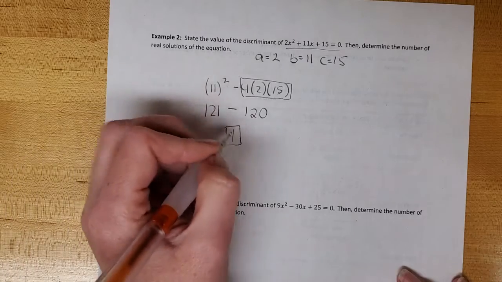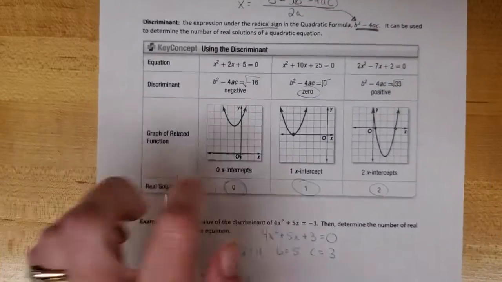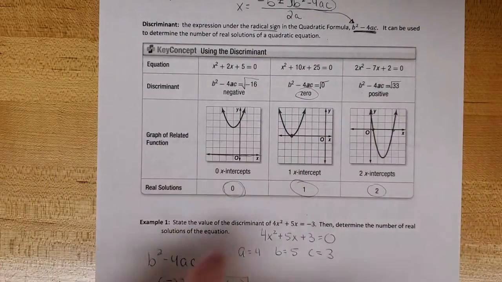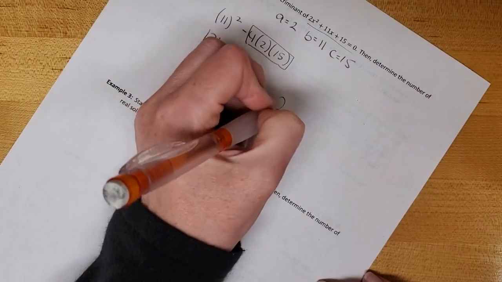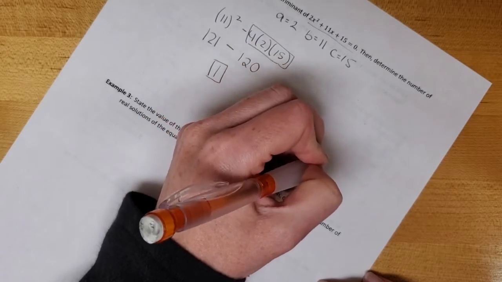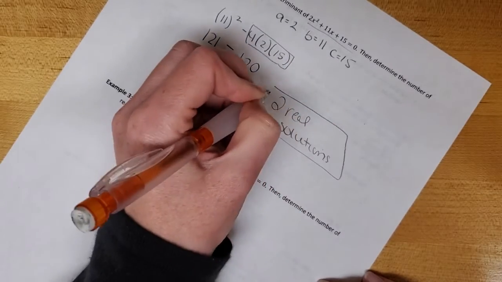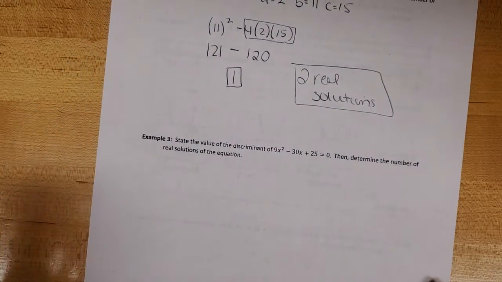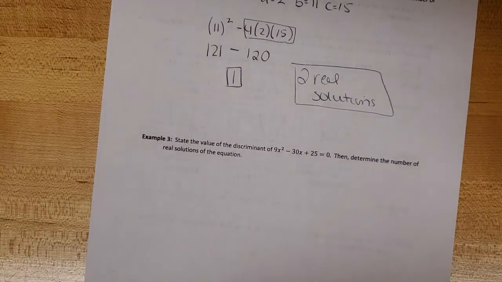So the 1, if we look back at our chart, is a positive value. So it has 2 real solutions. If we take the square root of 1, we get plus minus 1, so 2 answers.